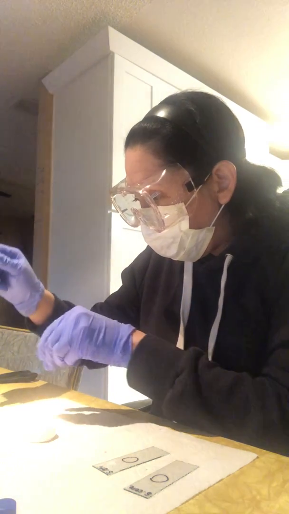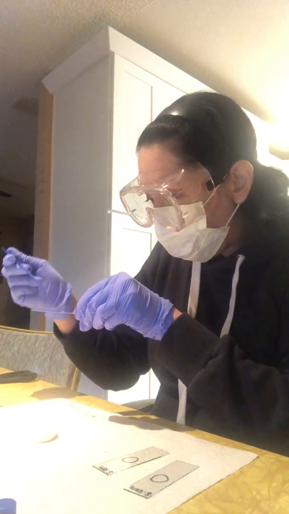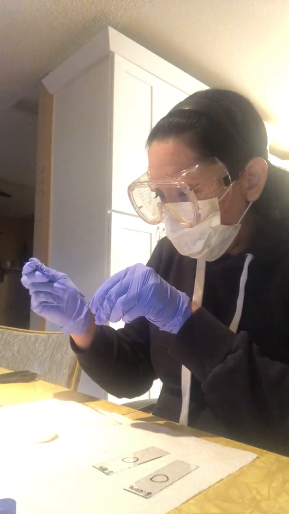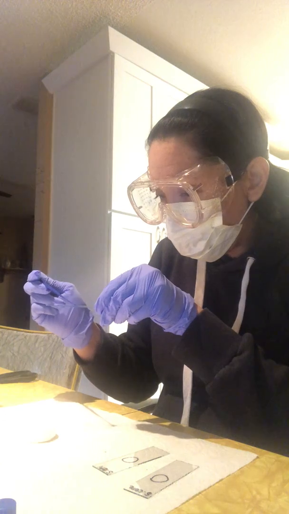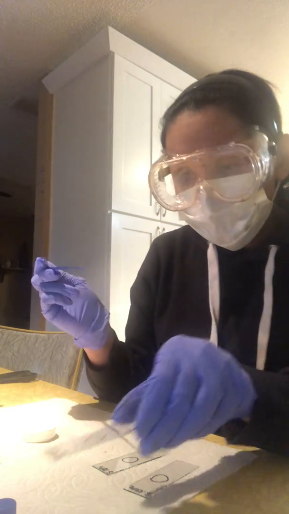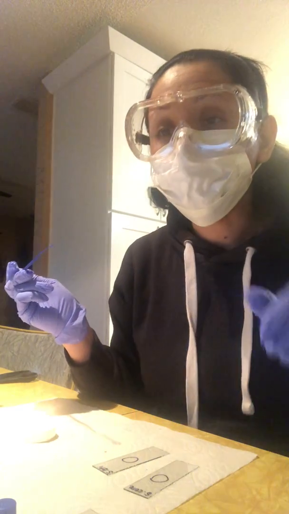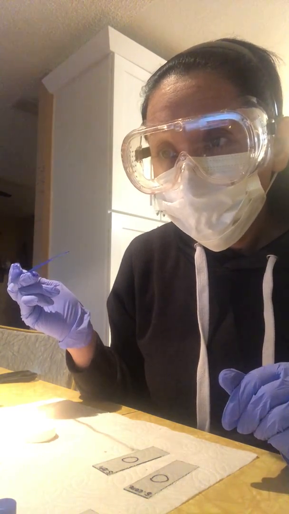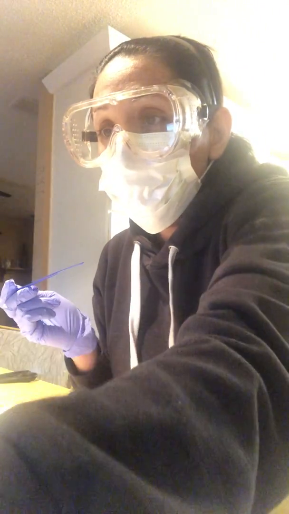Use a little bit more here. Okay, just circular motions there. Transfer the liquid onto the slide. So we did that. We went ahead and transferred some E. coli sample.